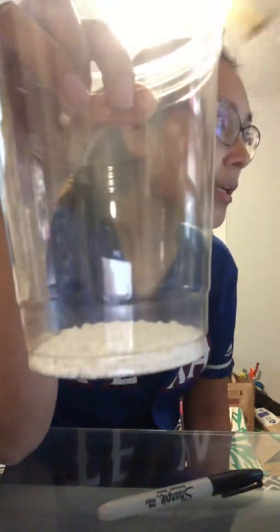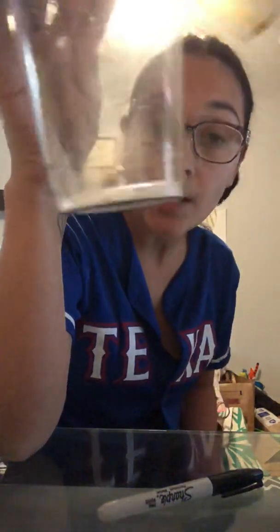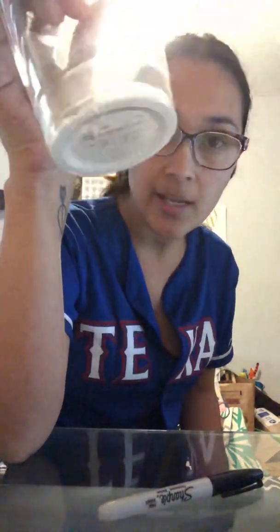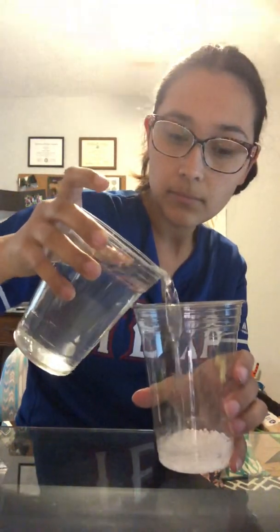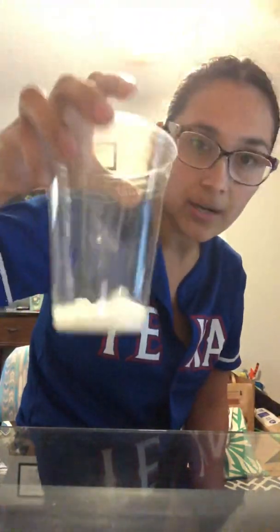Okay, so then we're going to do observation mixing with water, and I'll tell you what I'm feeling and seeing and smelling. The first thing we're going to do is mix this with a little bit of water. So we're going to mix. You can see it is bubbling. You can kind of hear it.